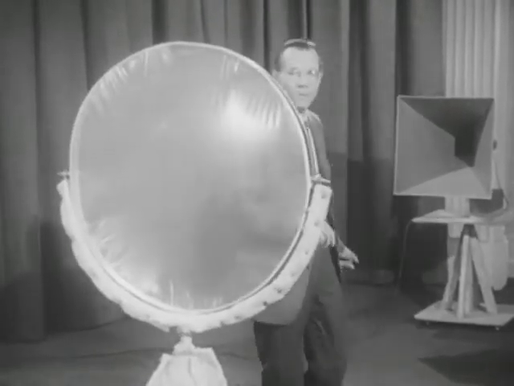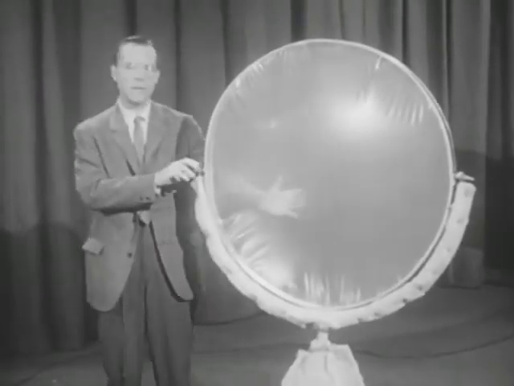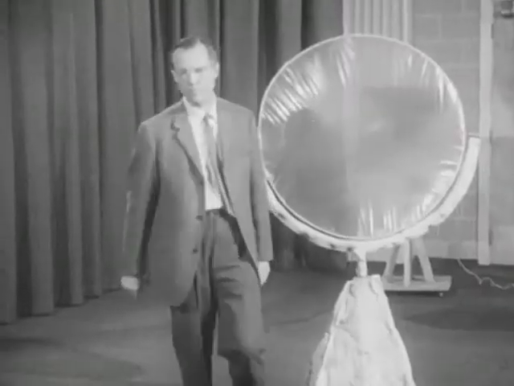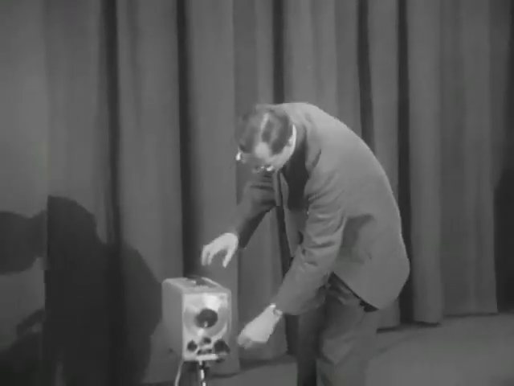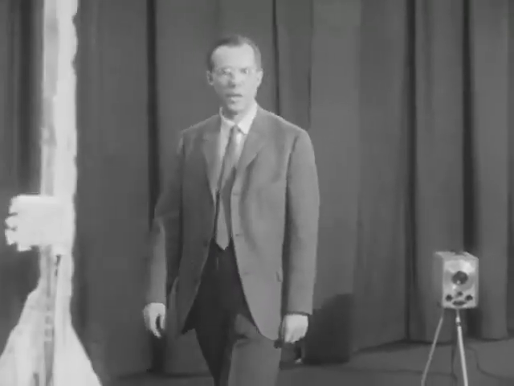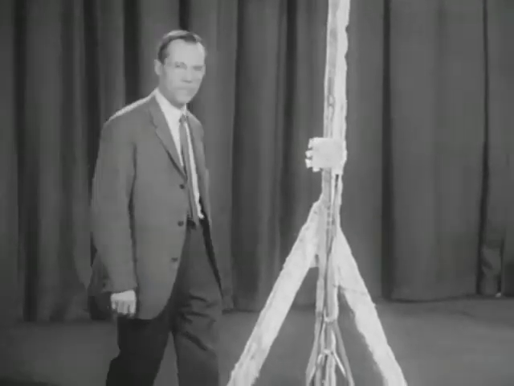Our beam of sound is directed at the center of the lens right here, so we expect to find the focus out in this direction. Let's use the frequency of 5,000 cycles again. The screen here is almost perfectly transparent to sound, and it's located right where we expect to find the focal pattern.